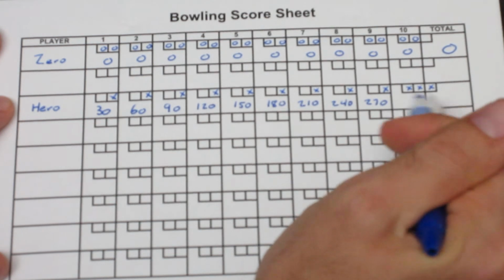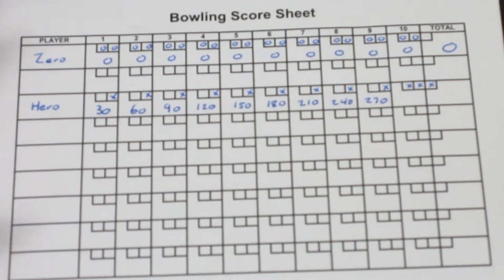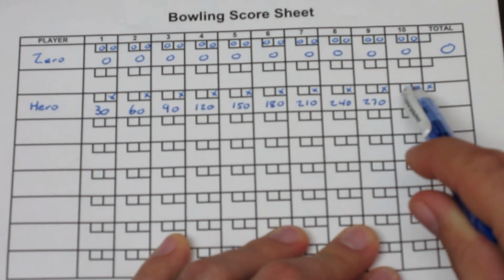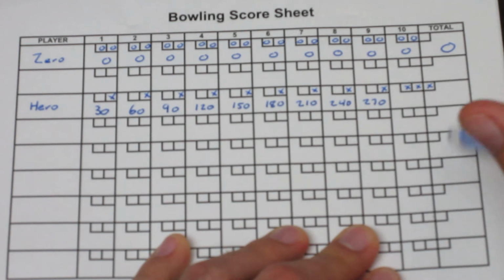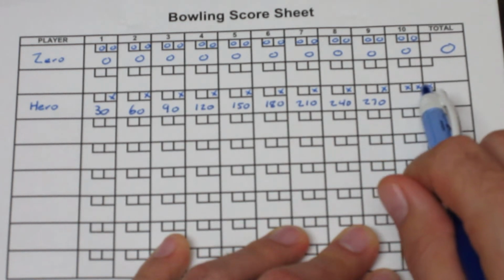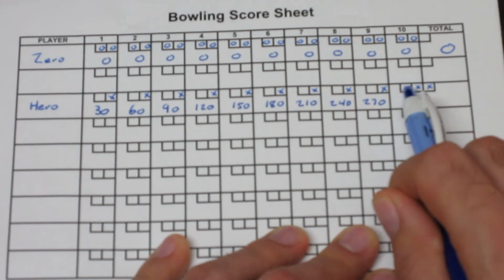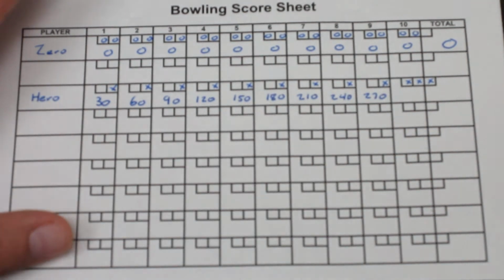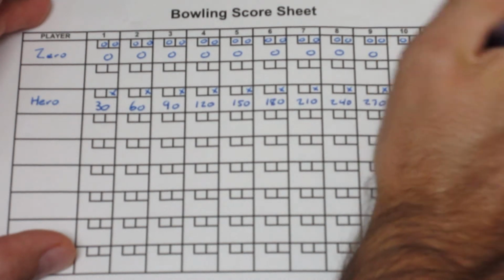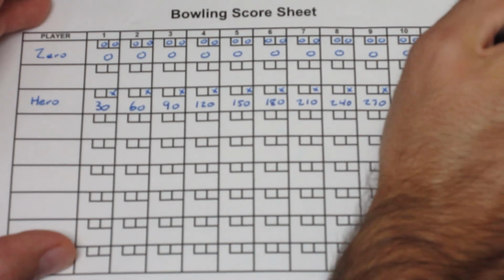While these last 3 will only ever be worth 30 points. Because we got this first strike, and that causes us to be able to throw 2 more balls. But we don't get that same multiplier effect because we're only counting them once. So 10, 10, 10, 30 for that last frame. And that's how we get a 300 total.